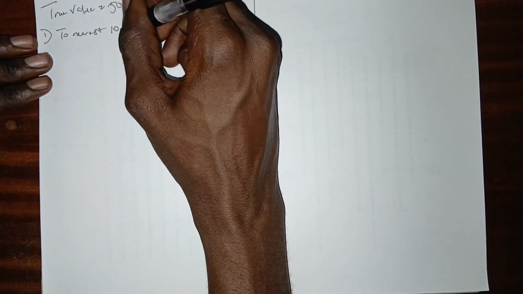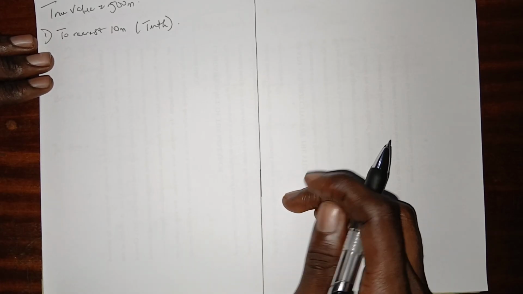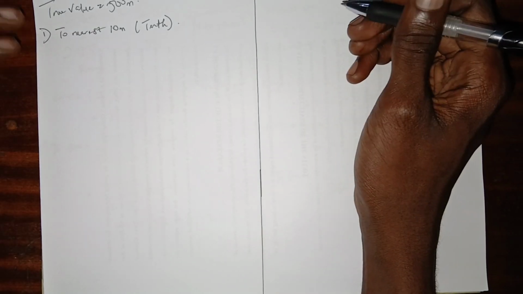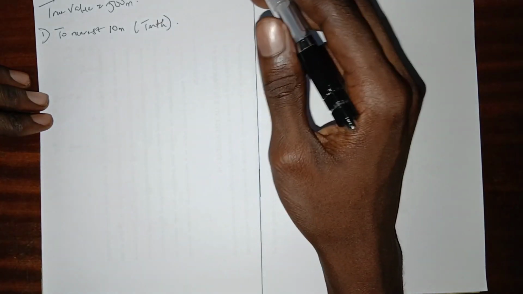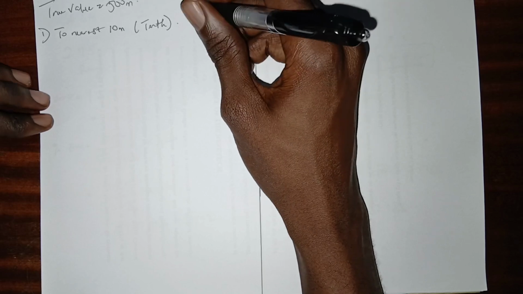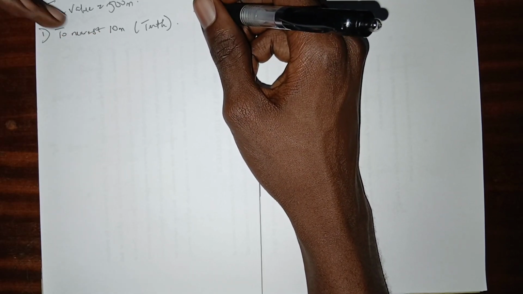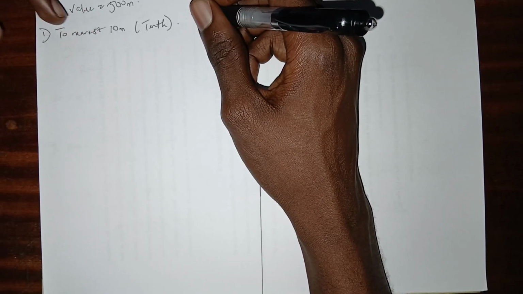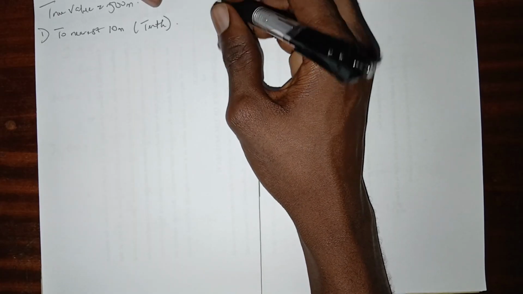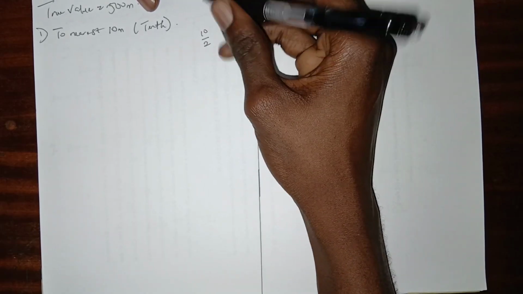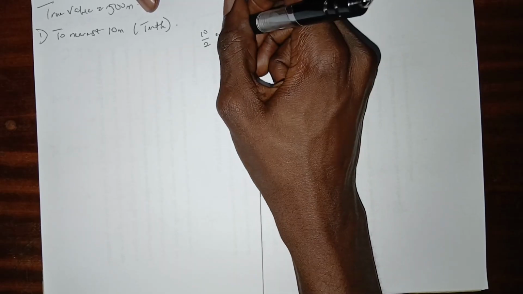To the nearest 10 meters. So we need to find the range. One way I try to explain the range is the possible place whereby you still approximate it back and you get back this value. So what I like to do is take the 10 meters, or whatever we're asked to estimate to, and divide by 2. So 10 divided by 2 gives us 5 meters.